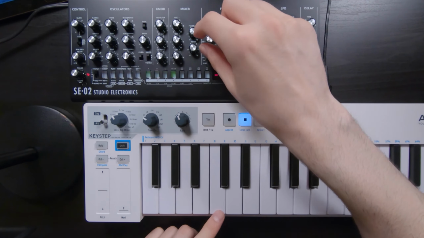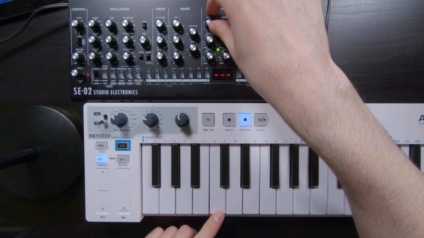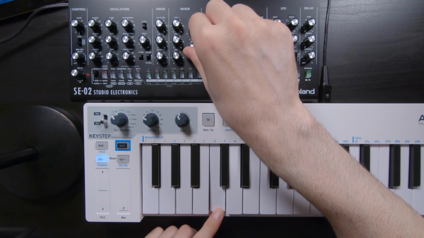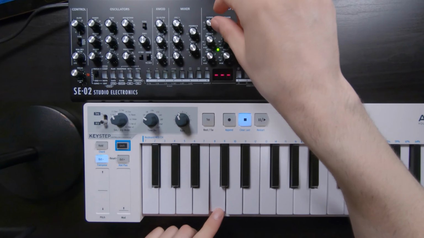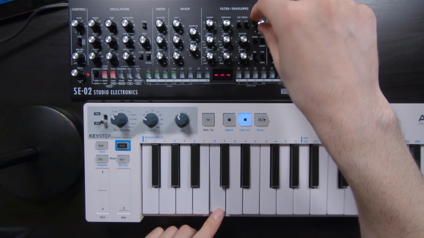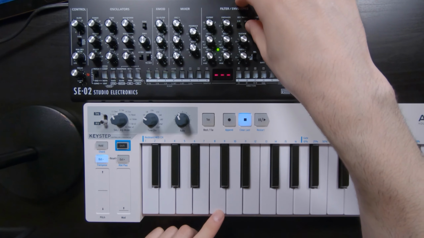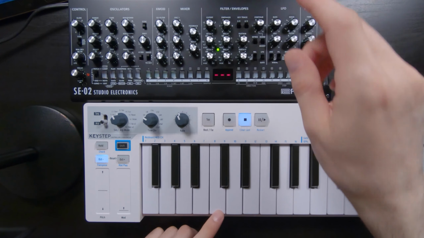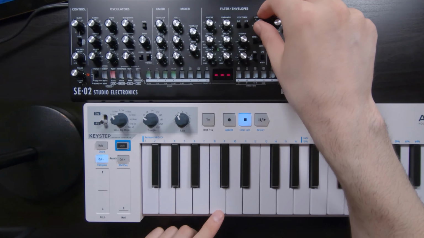Right, so let's add some noise as well. Let's filter it actually. That's fine, and let's again add some modulation. Gonna leave key tracking on for both.